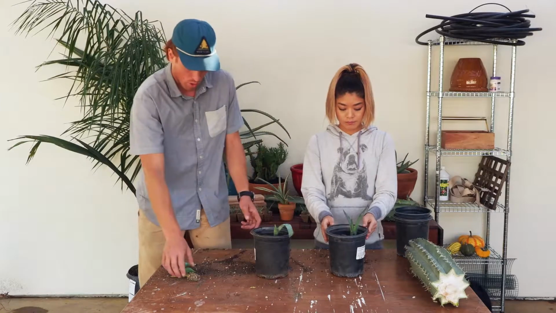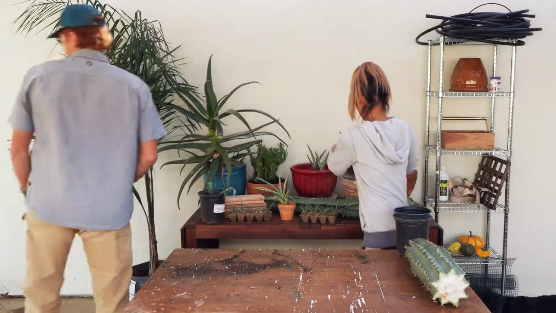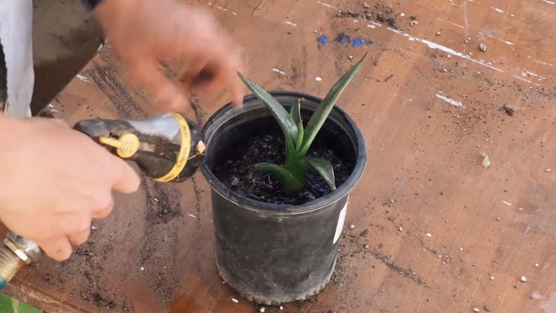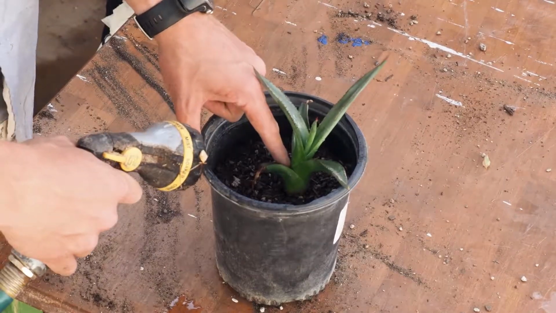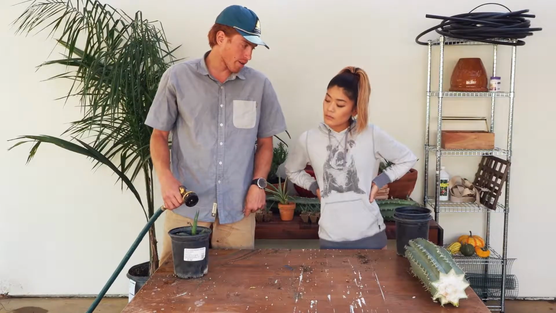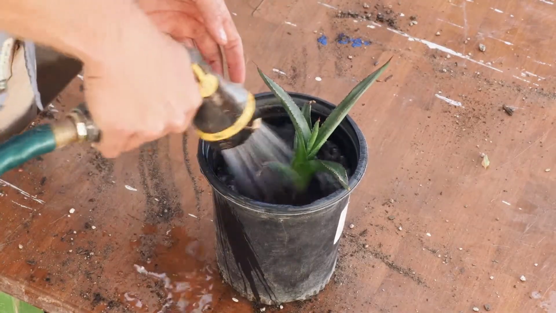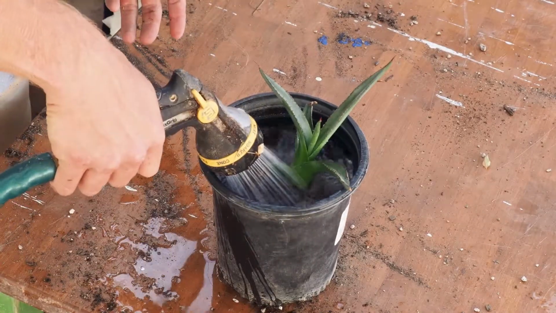With these, you're going to want to water them in. With most things that you plant, you're going to want to water it in. So let me get the hose. Just enough water that you wash off. You want to make sure that you're not getting any dirt in the crevices of the agaves, because you'll end up rotting, especially if you keep them pretty wet. So just get it nice and wet, let it drain out. Get it wet again, fill it up.